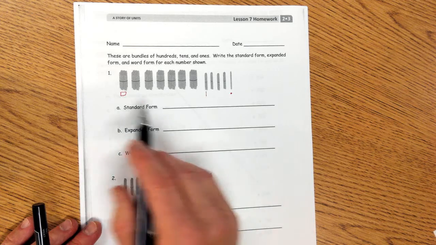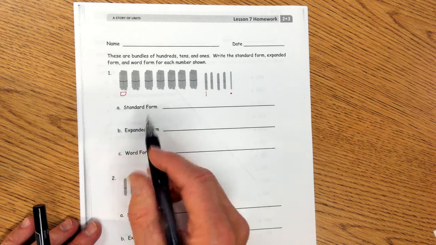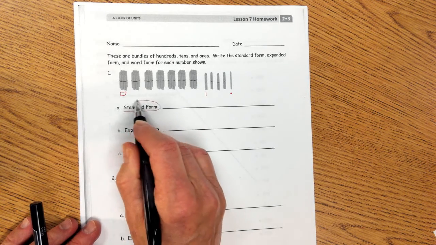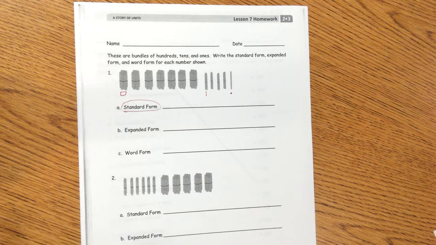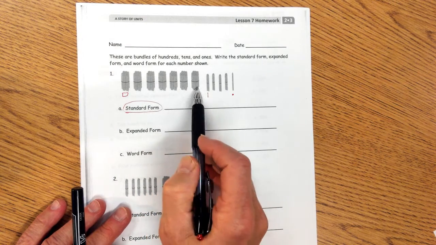So let's count. This is a review of hundreds, tens, and ones, and writing them in the different forms. Standard just means the usual way, right? The usual way we say a number. So what do we have here? 100, 200, 300, 400, 500, 600, 700, right?